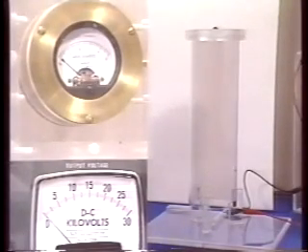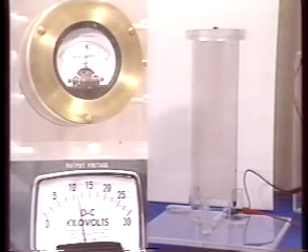The current and voltage provide enough information to estimate the effective conductivity. At 12 kilovolts, the current is 10 microamperes.